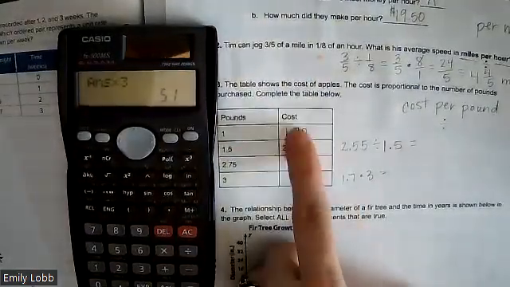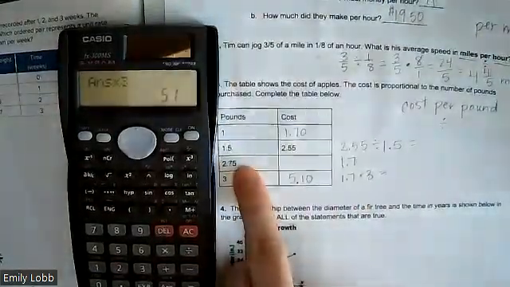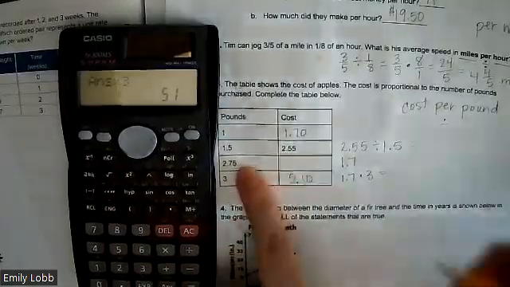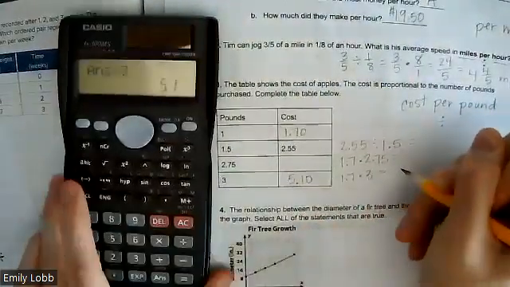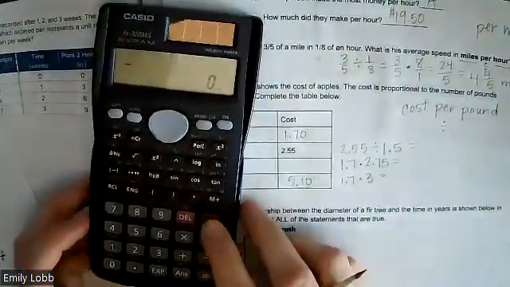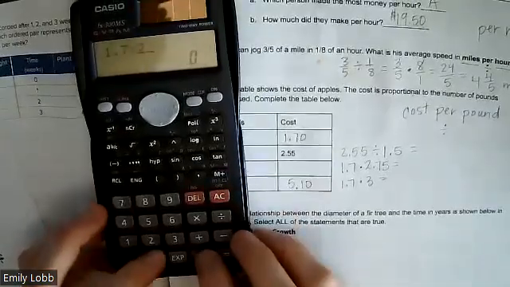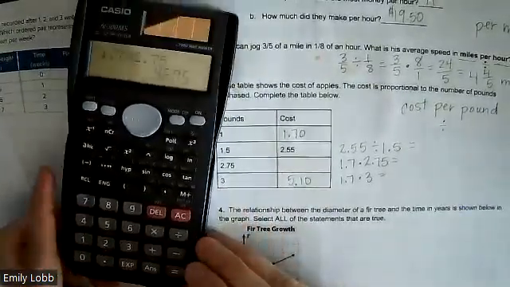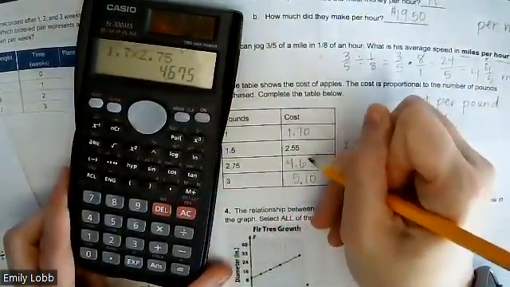So in the same way, we can take this cost per pound and multiply it by what to get 2.75 pounds? 2.75, right? So times 2.75. 1.7 times 2.75. All right, if we round to the nearest cent, it's $4.68.